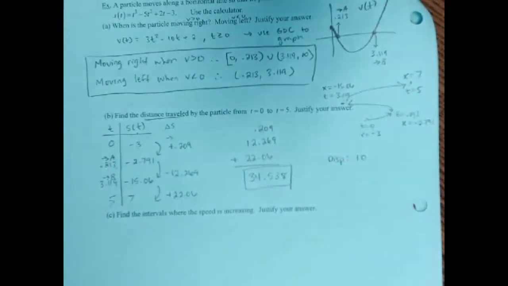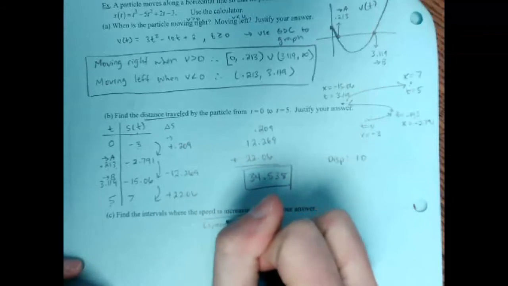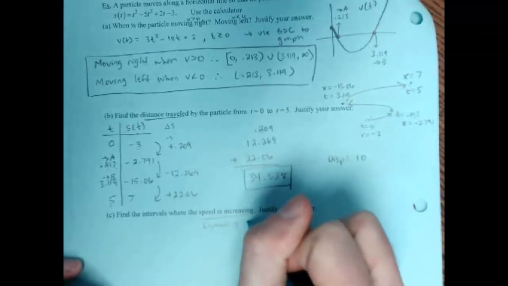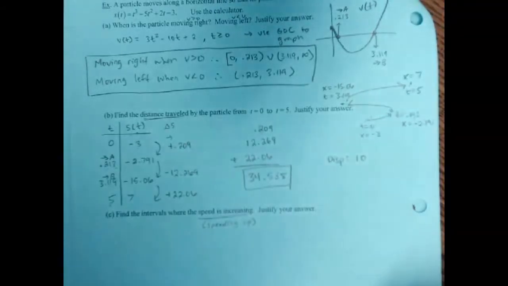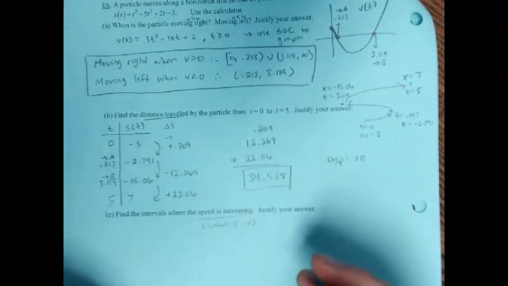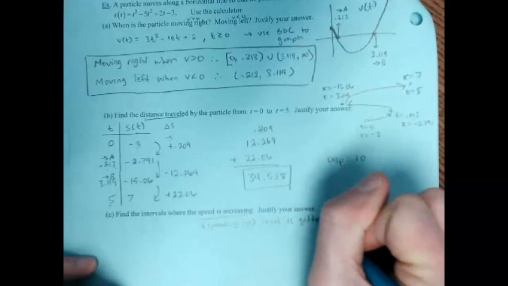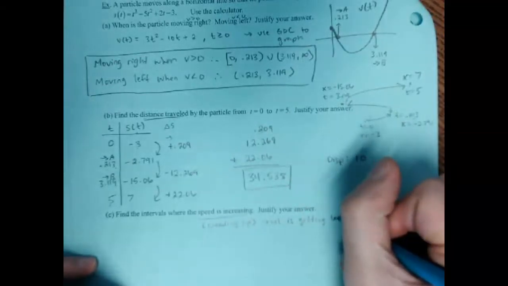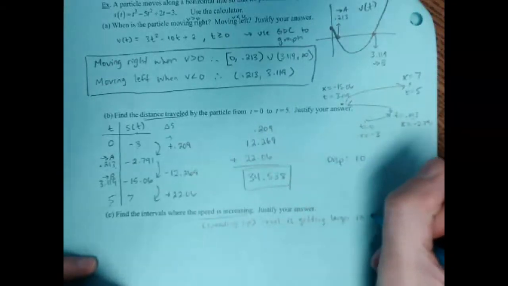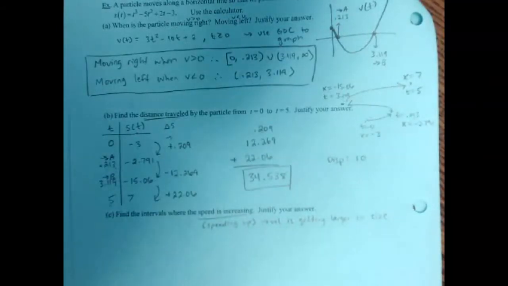Okay, so now let's do speed is increasing. Speed is increasing, that's the same thing as saying speeding up. Speed decreasing is the same thing as slowing down. Okay, so if your speed is increasing, that means your velocity is getting larger in size, right? Speed is just the magnitude, it's the size of your velocity.